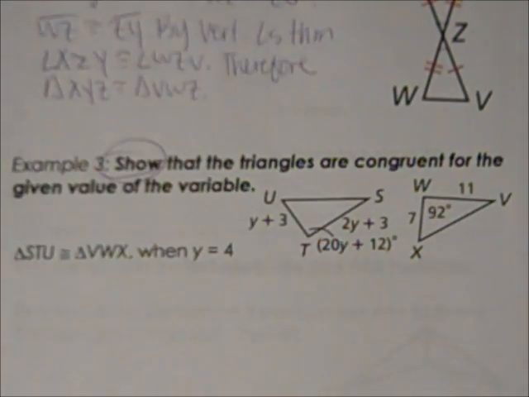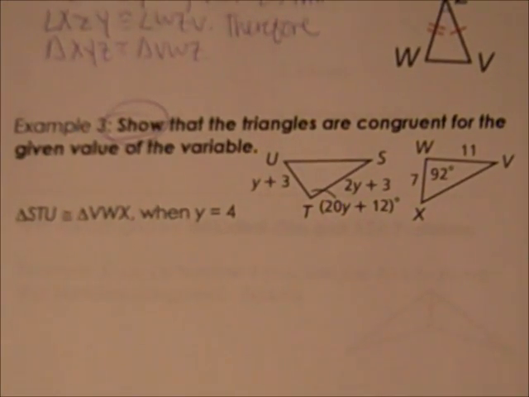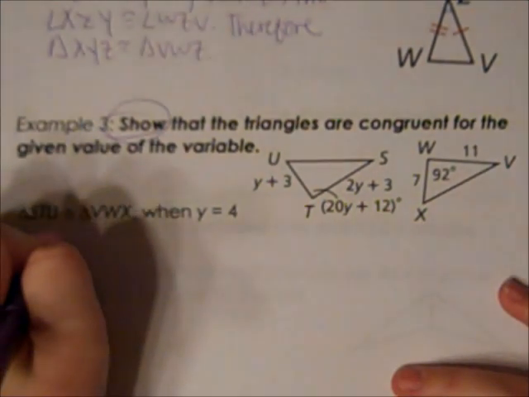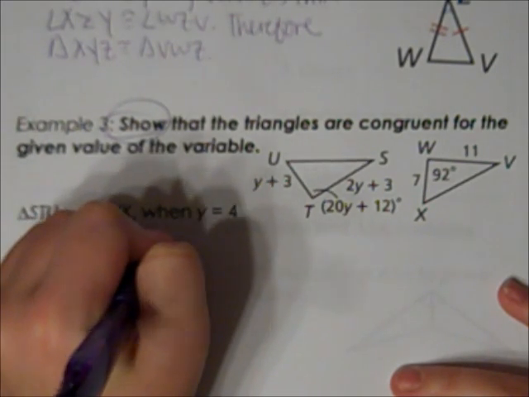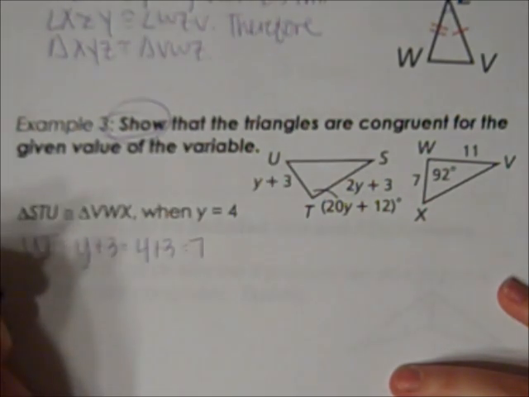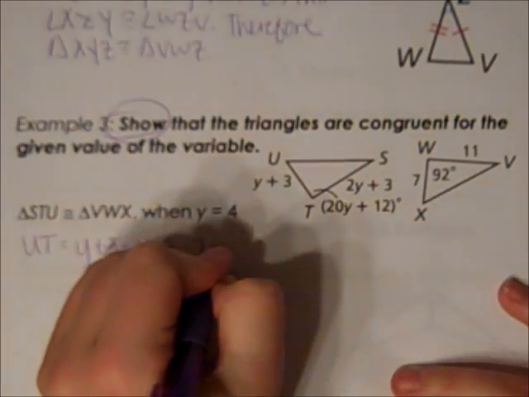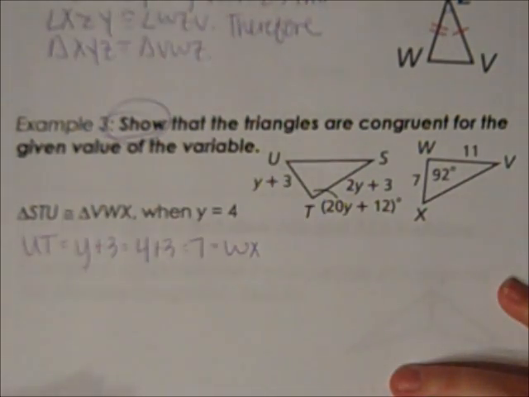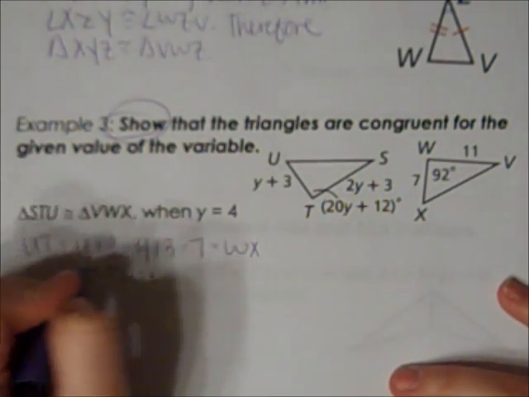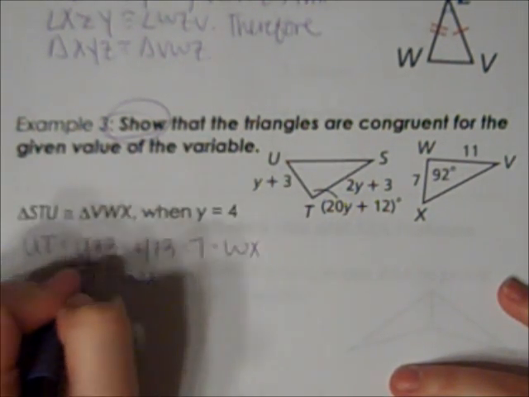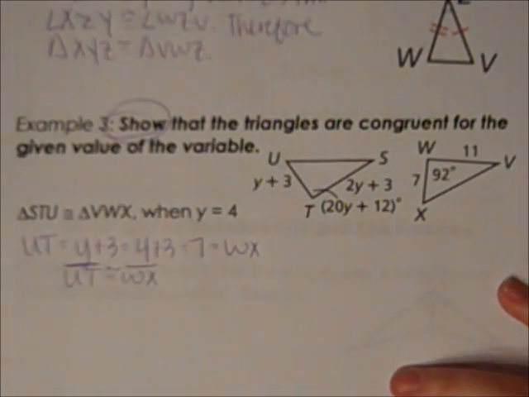Show that the triangles are congruent for the given variable. Now when this says show, you really have to show your work. It's not enough to just look at it and say, yeah, of course. So we're really going to show what's going on here. UT is equal to y plus 3, so that would be 4 plus 3, which is 7. And 7 is the same as WX. Therefore, UT is equal to WX.